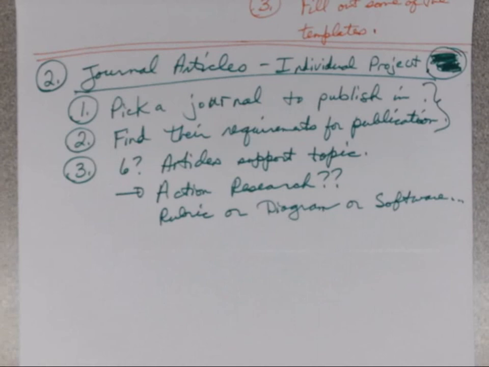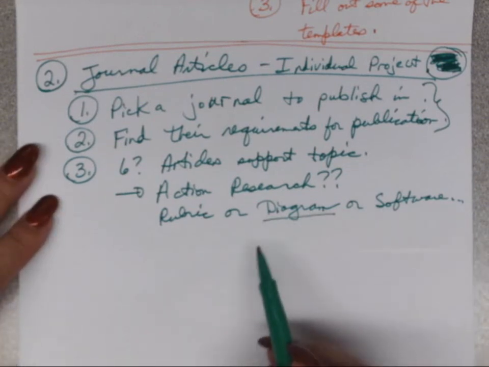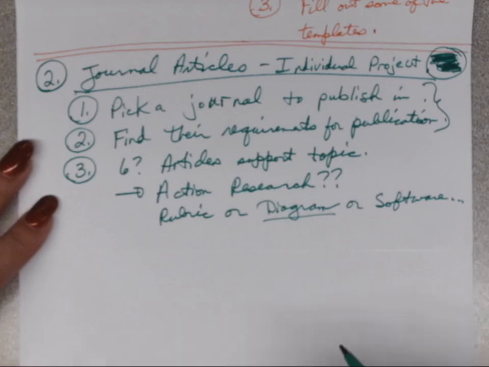And you've been using that in your classroom, and you've got some control students who did not use it and some treatment students who did use it, and you're seeing a significant difference for the people who did use the diagram or the software, whatever.